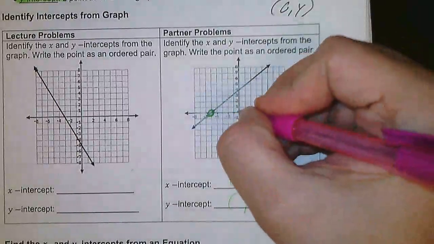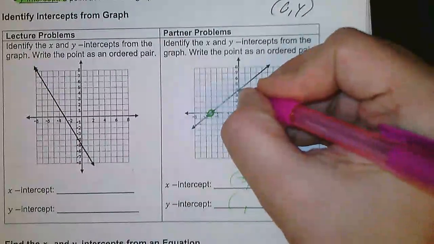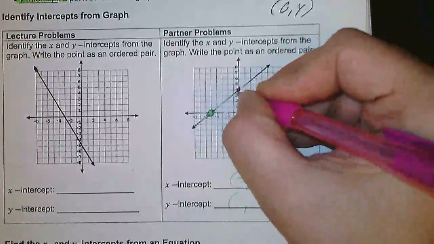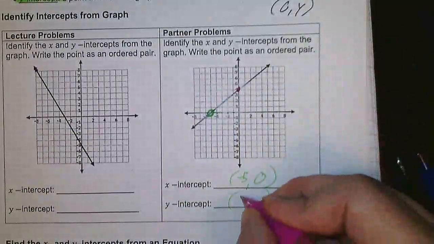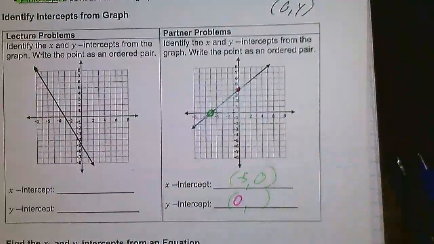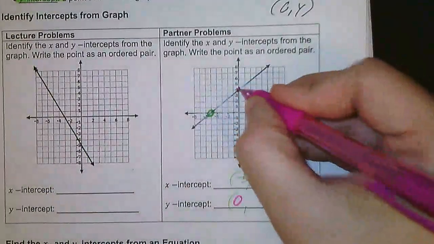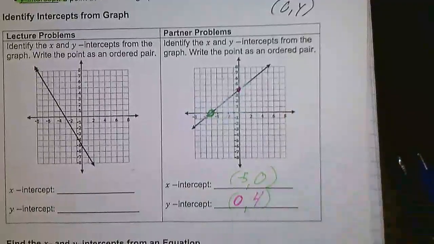My y-intercept, I'm hitting the y-axis at 4, which means we did not move to the left or right any. If I'm on the y-axis, my x value is 0, and then we have this y value of 4.